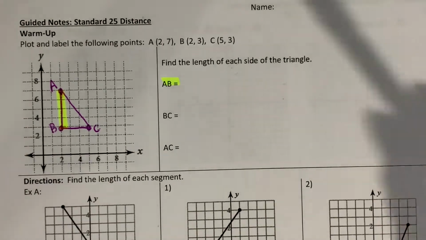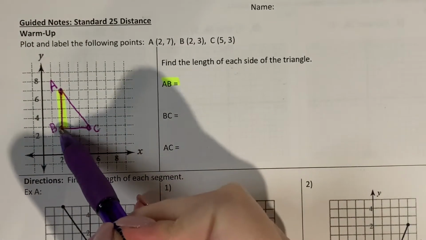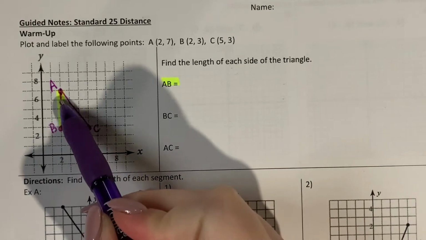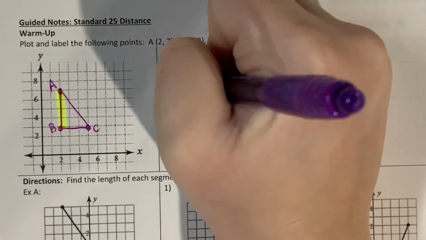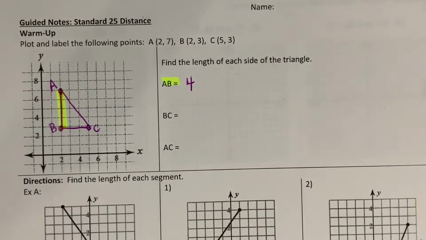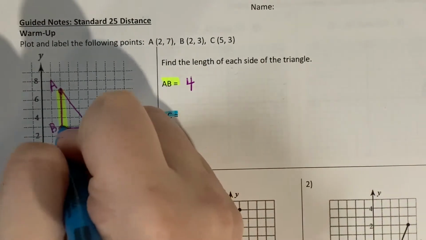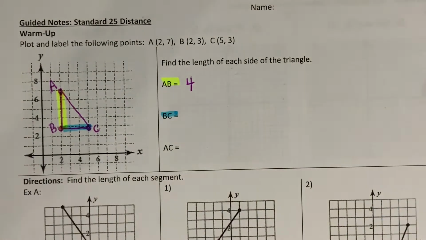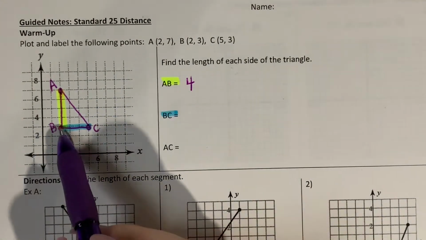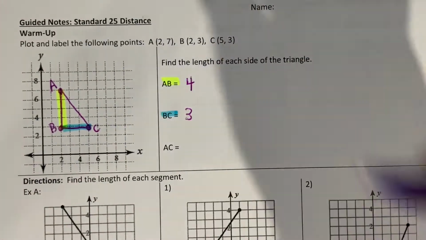So I can simply count the number of units. Side AB here is going vertically, so I can count that it's 1, 2, 3, 4 units. Next I have side BC, and BC here is going along the bottom of my triangle. It's going horizontally, so I can simply count the units. It is 1, 2, 3 units.